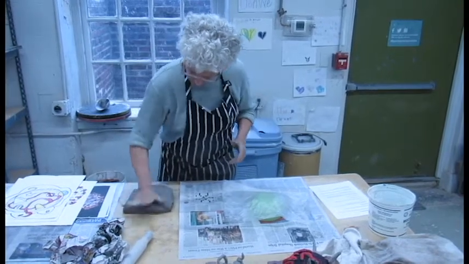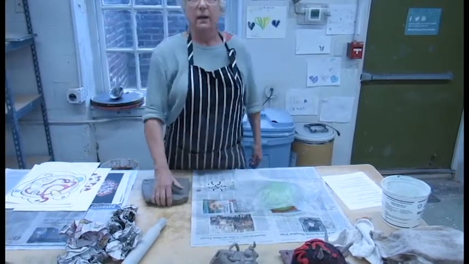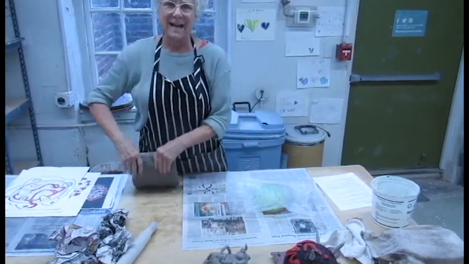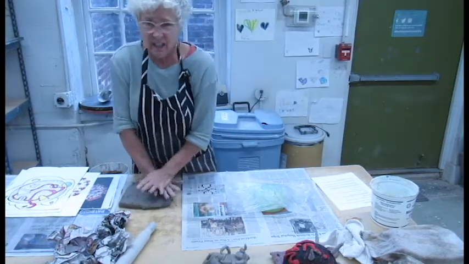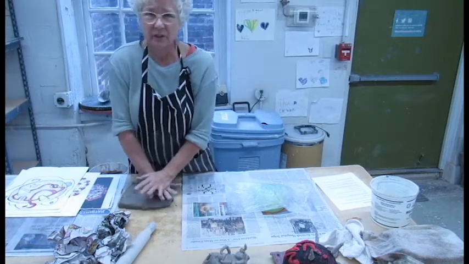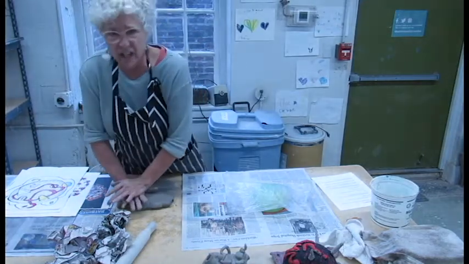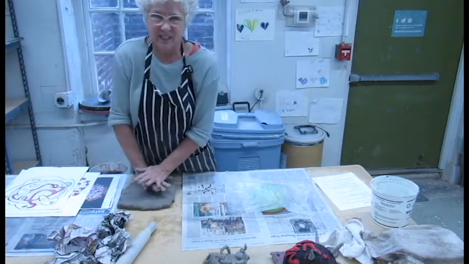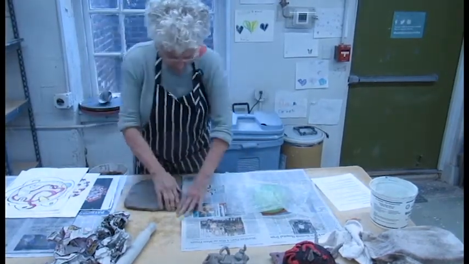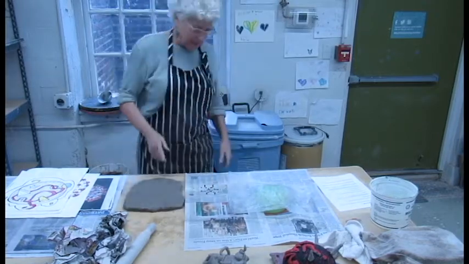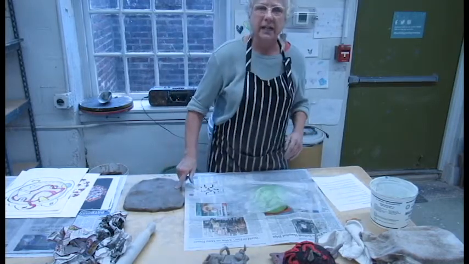But this is what you're going to do. You're going to make this thing into what looks like a big piece of bread. Now, the thing with bread is it's the same thickness all the way across, from the top to the bottom, to the side, to the other side. Same thickness, okay? So I'm still making my slab. I can tell that I have too much clay here.